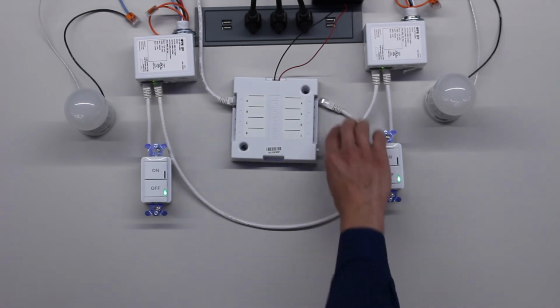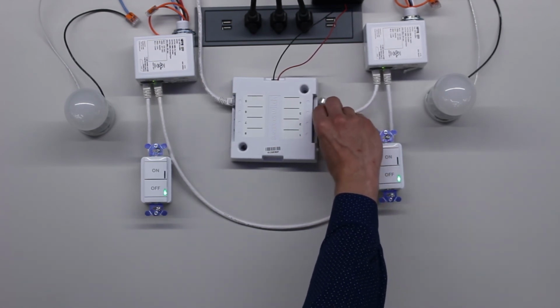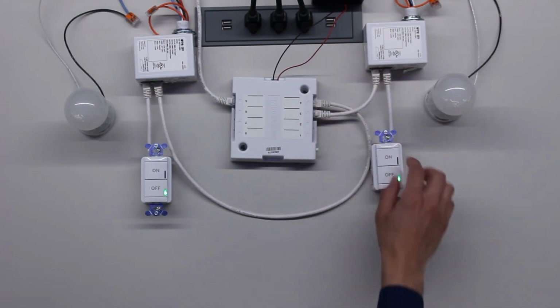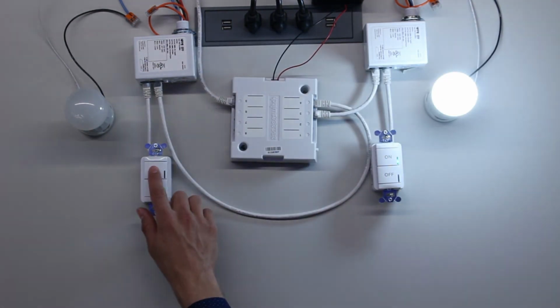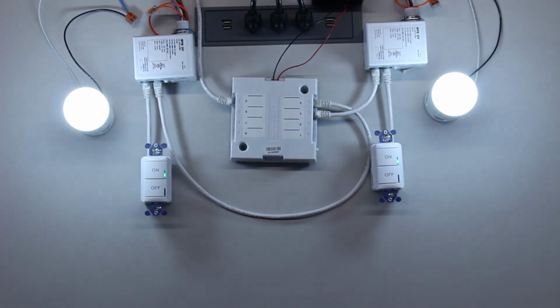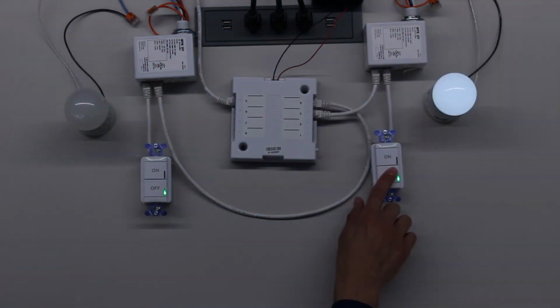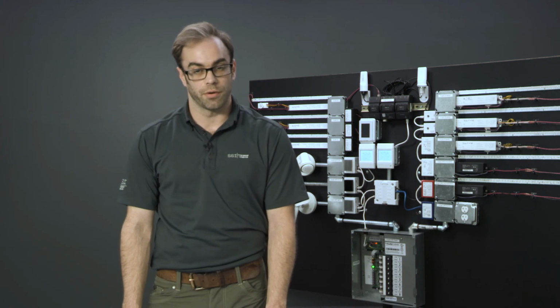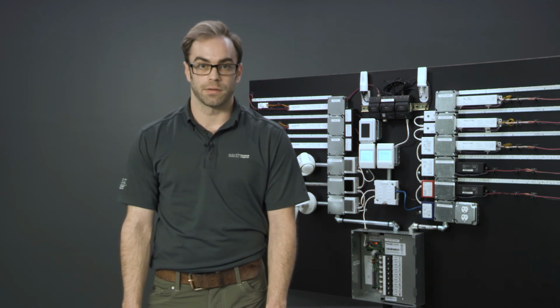So, if we had switch A and power pack A plugged into port 3 of an nLight bridge, and then switch B and power pack B plugged into port 4 of an nLight bridge, the A devices would not communicate with the B devices and vice versa. That option does, however, exist through programming and the use of global channels.